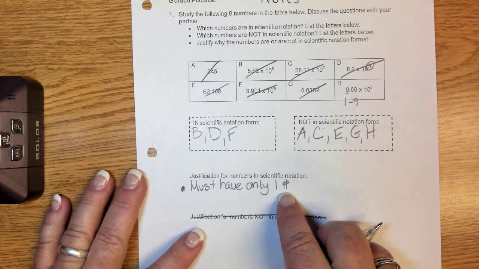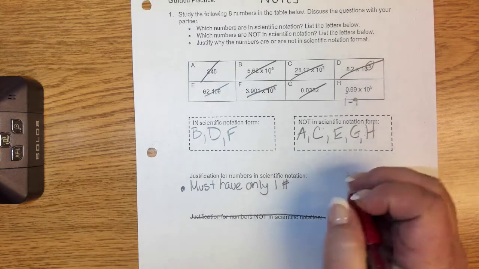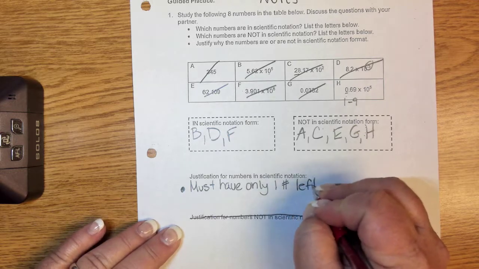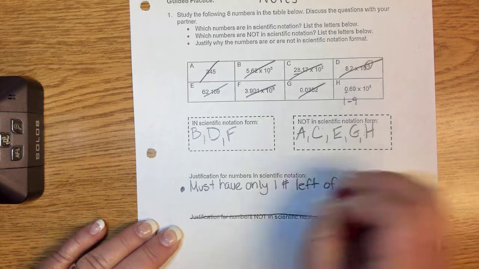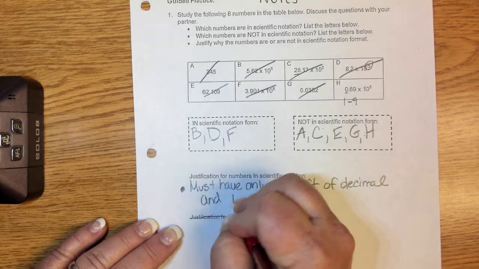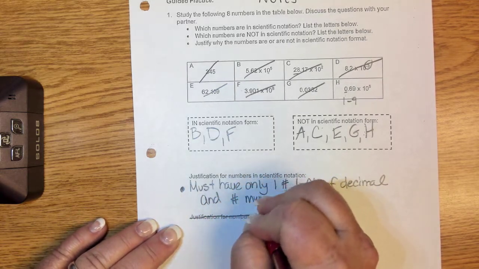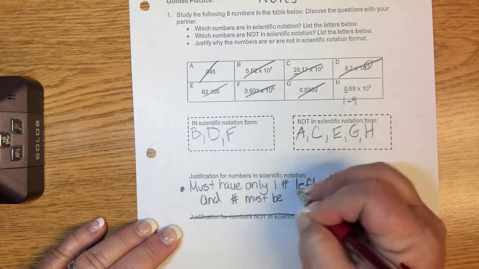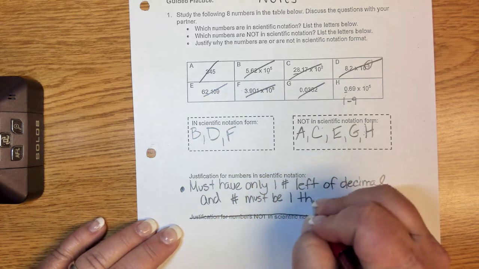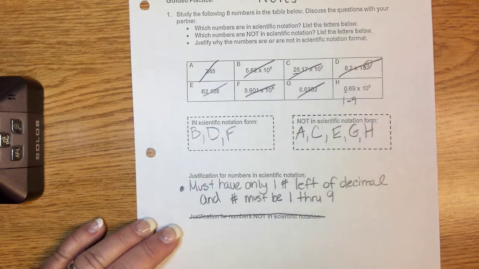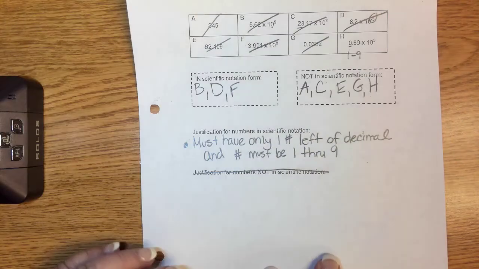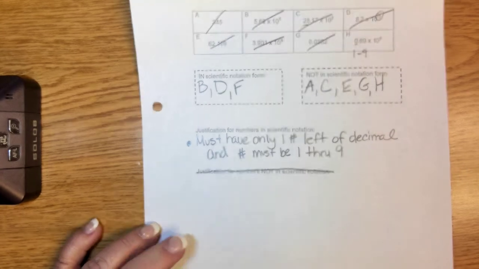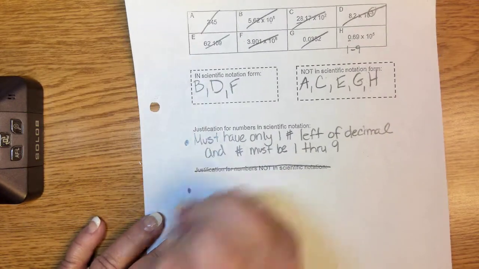One number left of decimal and number must be 1 through 9.